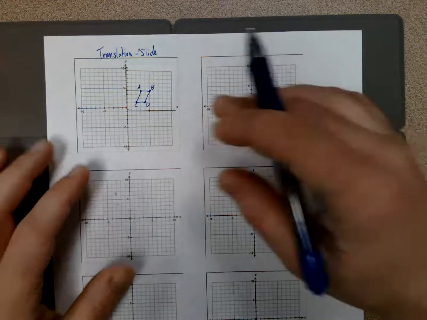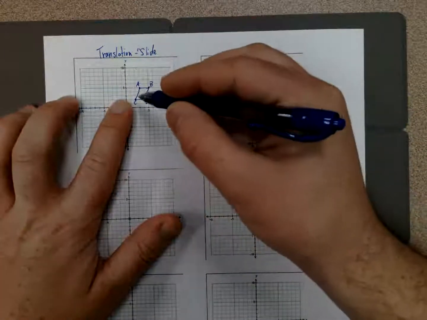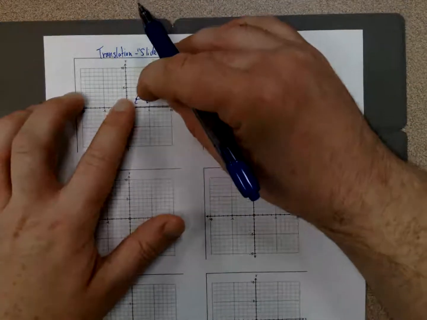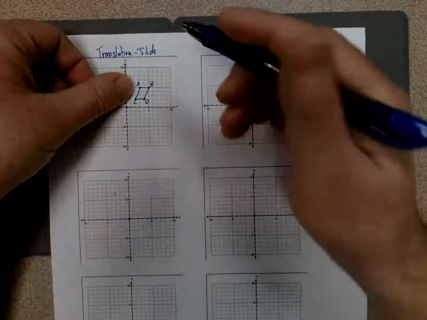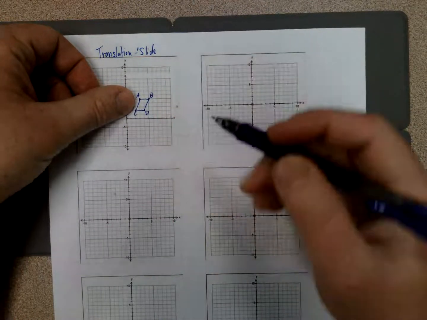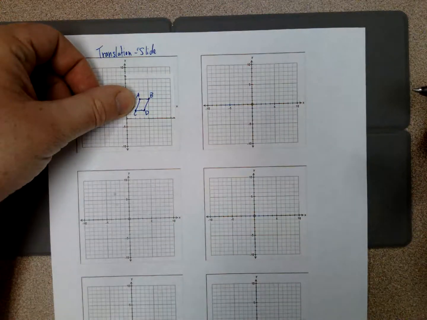Let's say I start with ABCD here, and I want to shift it down 3. I'm going to take that and go down 1, 2, 3, and this would be where my new graph is located.